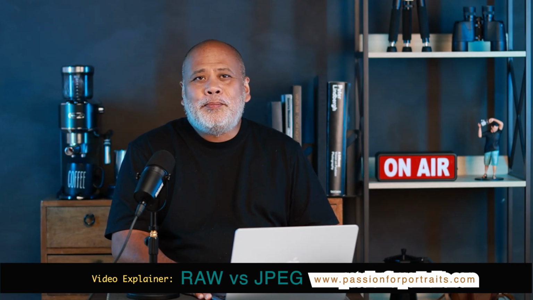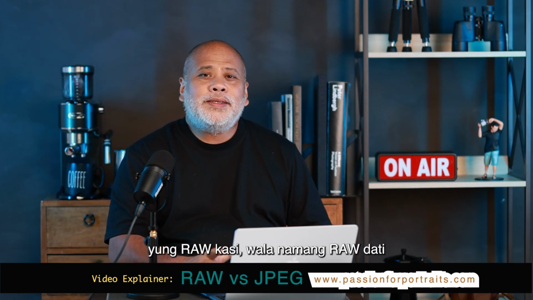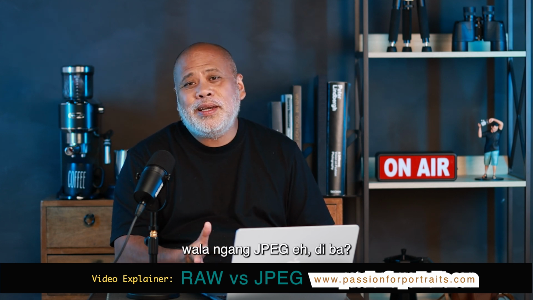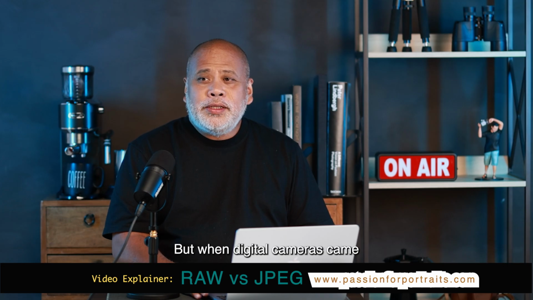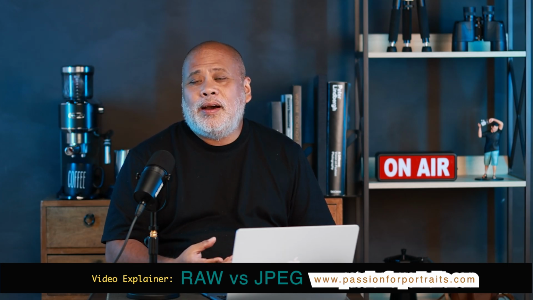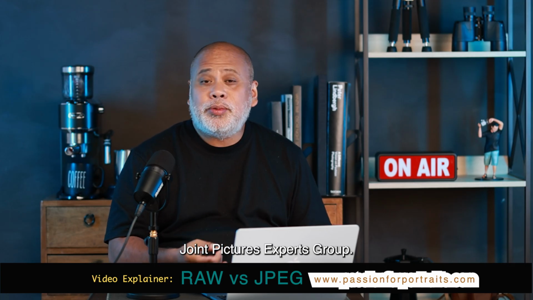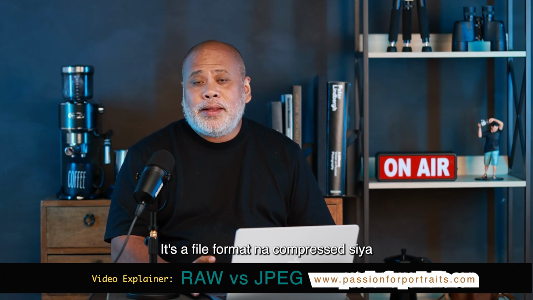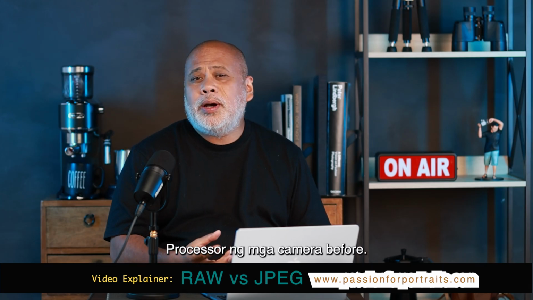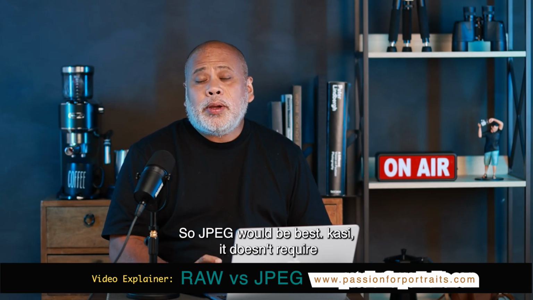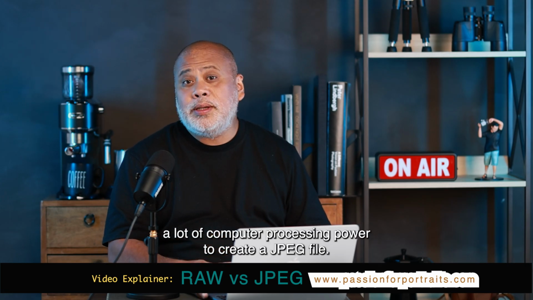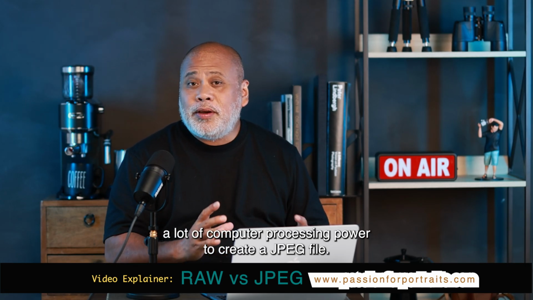So una, yung RAW kasi, wala namang RAW dati. Film kasi yun. Wala nga JPEG di ba? But when digital cameras came in, it started as JPEG, Joint Photographic Experts Group. It's a file format na compressed siya, maliit, kasi medyo mabagal pa yung mga processor ng mga camera before. So JPEG would be best kasi it doesn't require a lot of computer processing power to create a JPEG file.